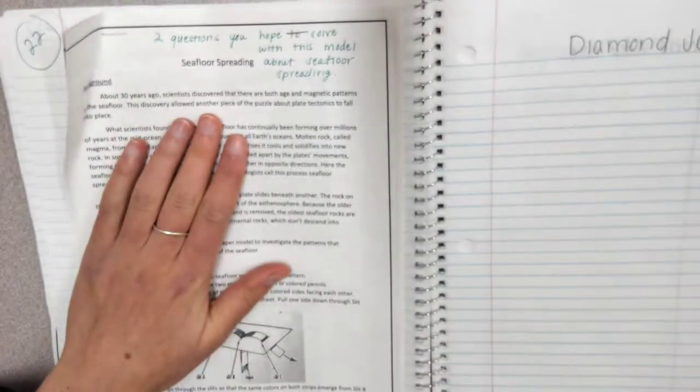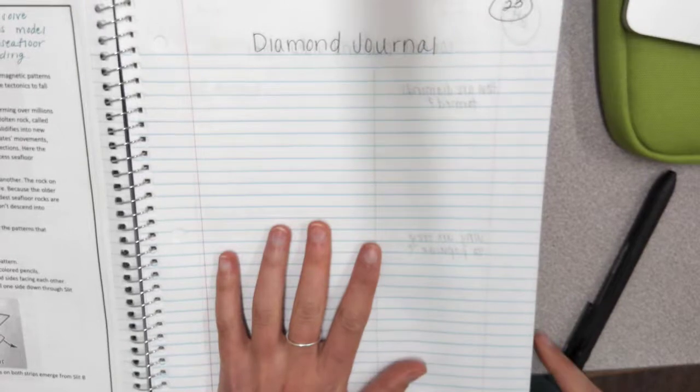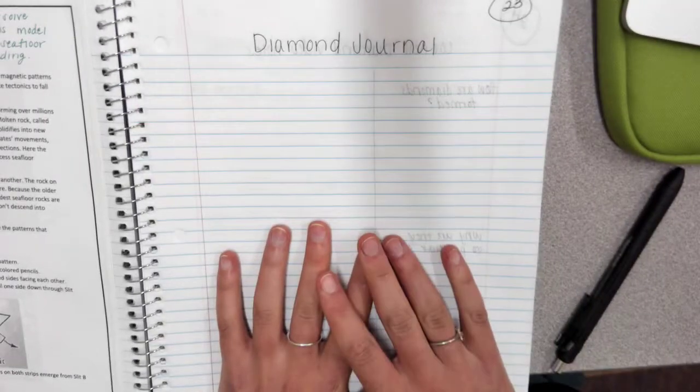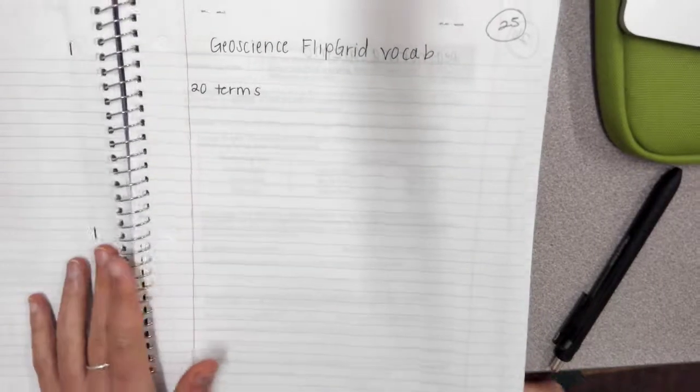Okay, so the seafloor splitting activity. If this is done, I'm grading it. Well, you're grading it. In the Diamond Journal, okay, that's just 1 point. It's on page 23. Your Cornell Diamond video notes, okay, those also are going to be on page 24.